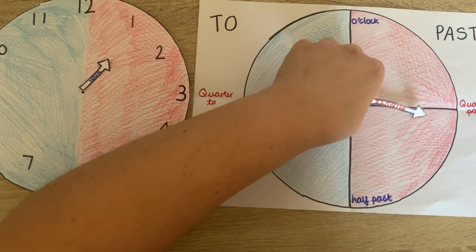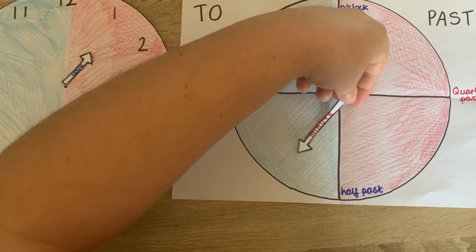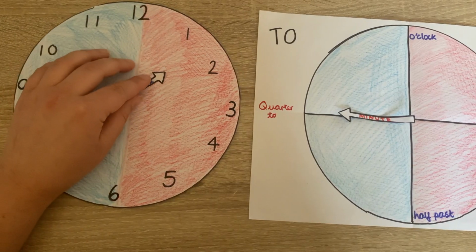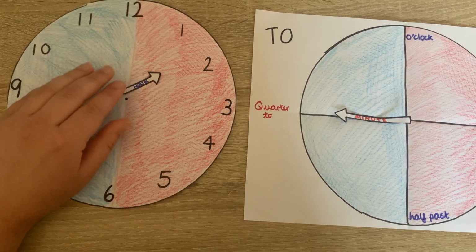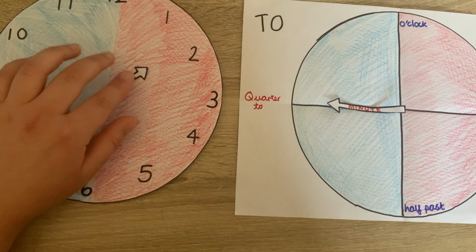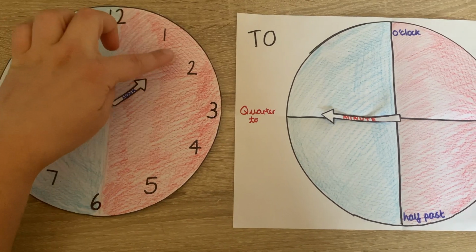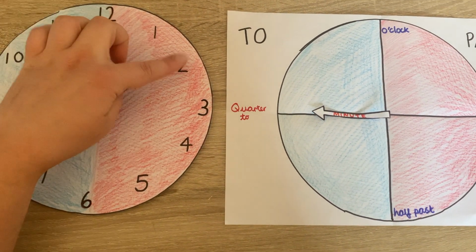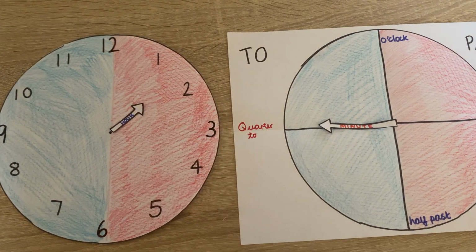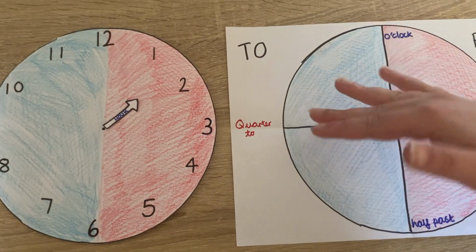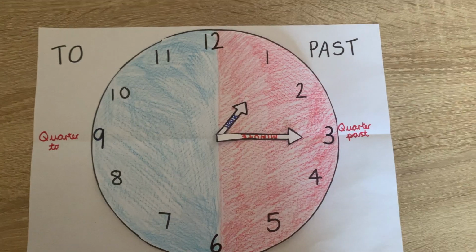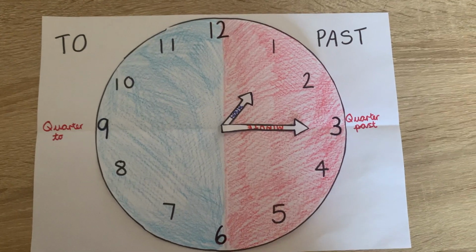Now if our minute hand moves around the clock again to quarter to, our hour hand also moves. It's not quite on the 2, but it's nearly at the 2. So our hour is still in 1, but we're nearly at 2 o'clock. So it's a quarter to 2, because it's got to travel another quarter of an hour until it reaches 2 o'clock. We can look at it with both hands on our clock.